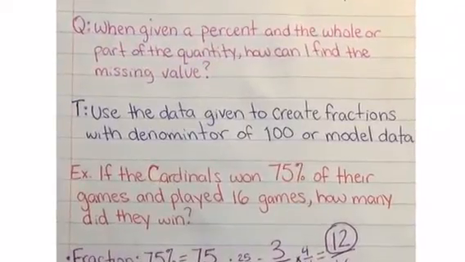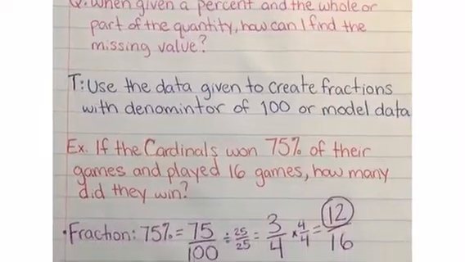So the question we're going to try and answer today is, when I'm given a percent, if that's what the problem gives me, and the whole or part of the quantity, how can I find the missing value? Now this is a little tricky, so pay very close attention. All we can do is use the data that's given to us. Can't make any up. We have to use the data to create fractions with a denominator of 100. Or we can model the data.